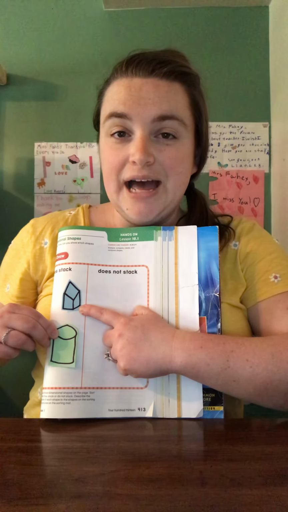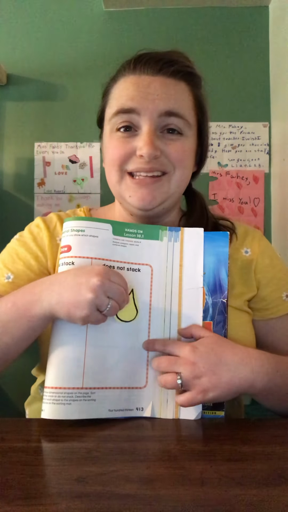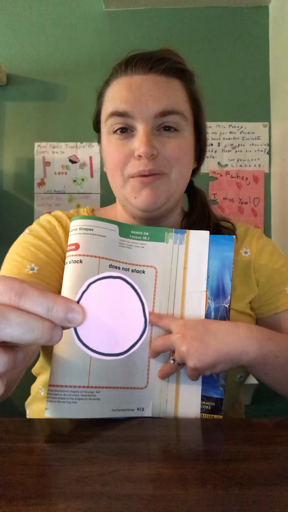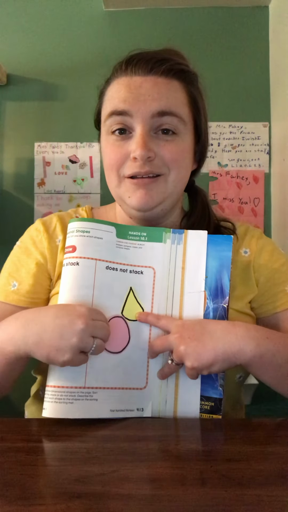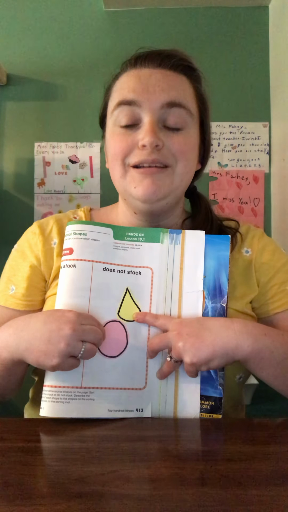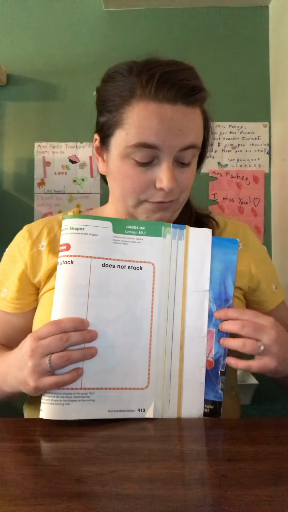If these two stack, then what shapes do not stack? We had the cone, that did not stack, and we had the sphere. Remember the balls? They did not stack. So we could draw them or glue them right here. Stacking and not stacking. Very good.